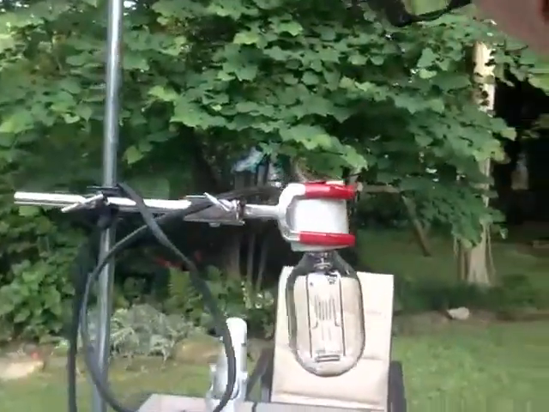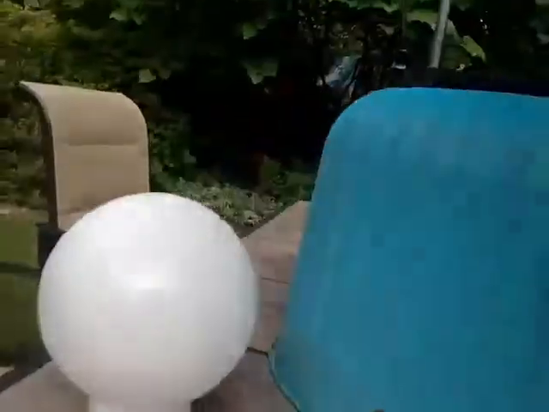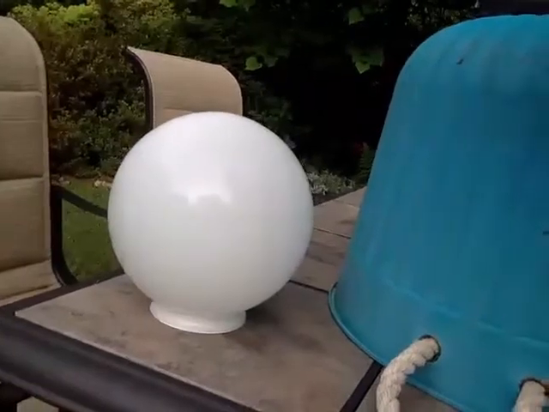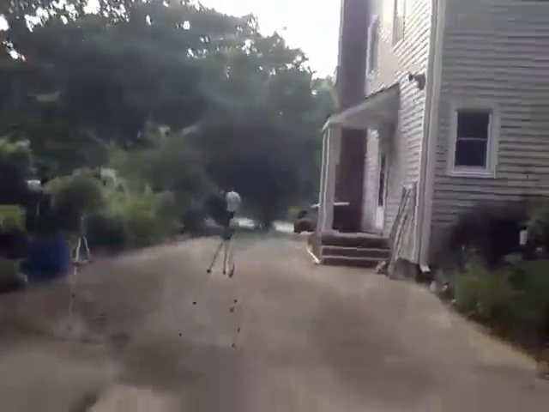So just to show you the setup here while it's light, this is a 1,000 watt light bulb. Look at that. And that's going to be inside this translucent globe, and that's going to represent the sun. And then over here, I have two tripods.